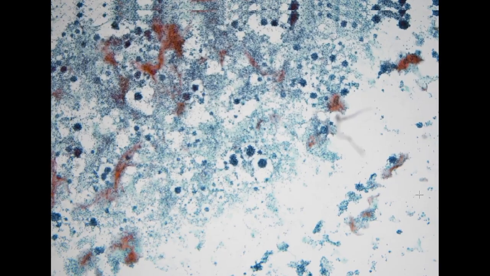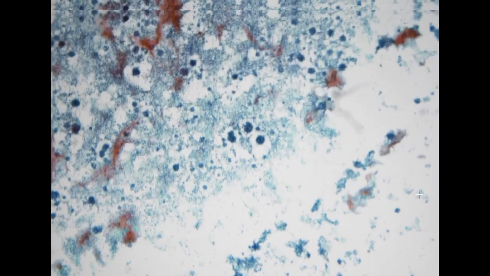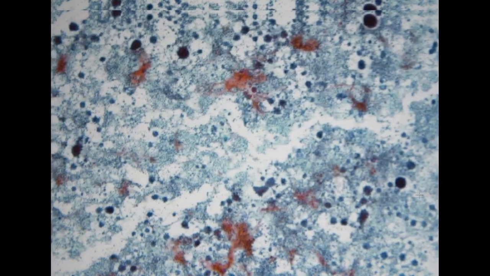So the next specimen is coming from a 69-year-old male. This is one of the rare scenarios in a pleural effusion or ascites specimen. So, old male, this is the pleural effusion specimen.